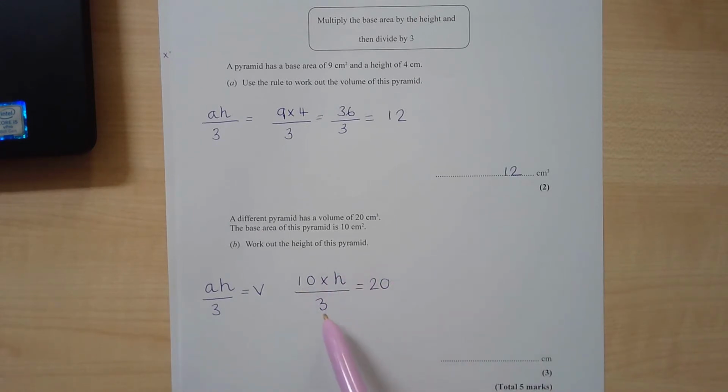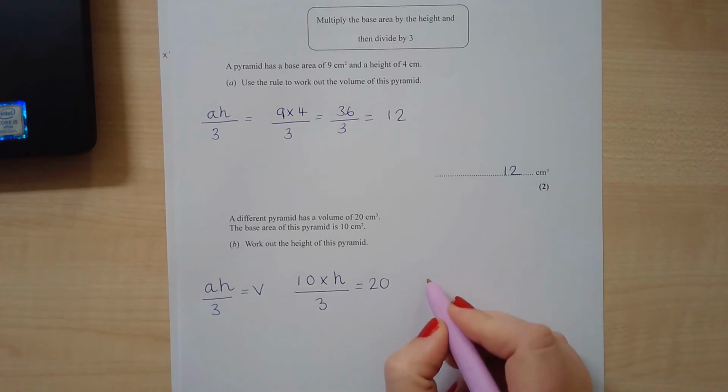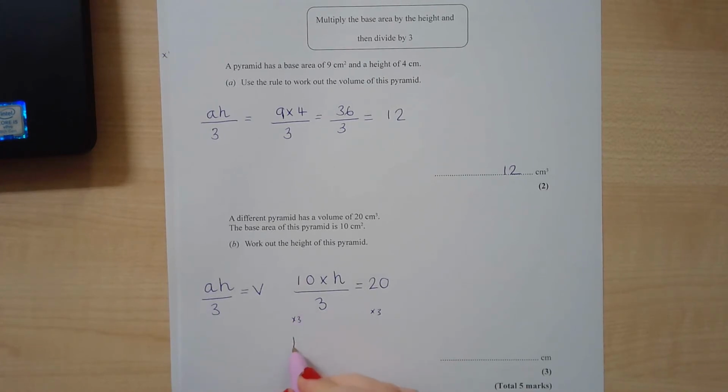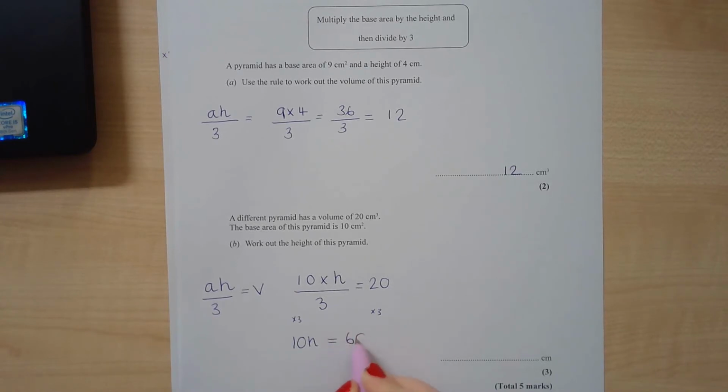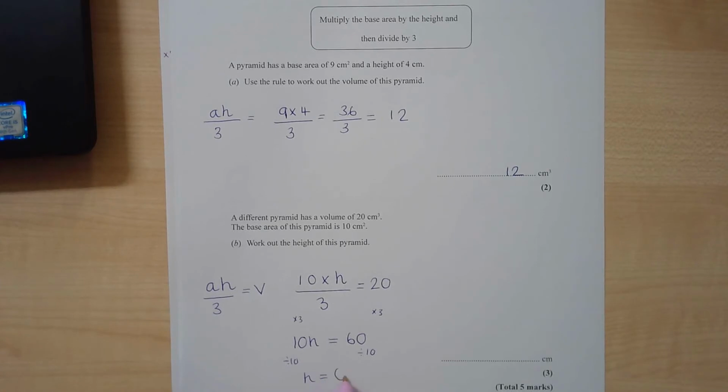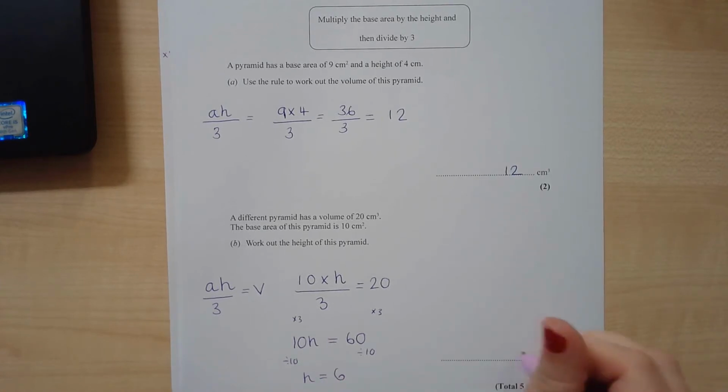Let's work in reverse. So I want to rearrange this to make h the subject. So first I'm going to multiply by 3. So if I multiply both sides by 3, I get just 10h on this side, and I get 60 on this side. To get h by itself, I divide by 10. So h equals 6. So my height is 6 centimetres.